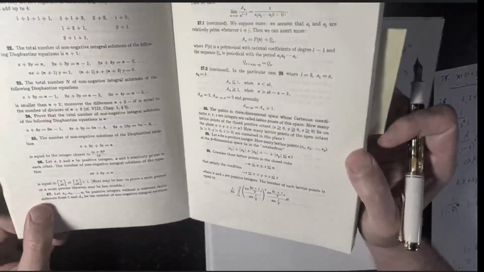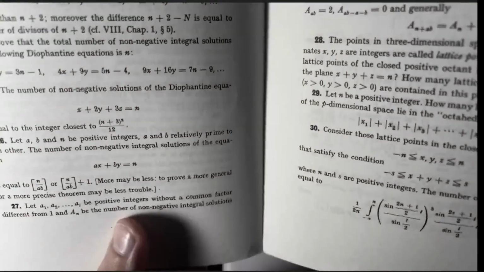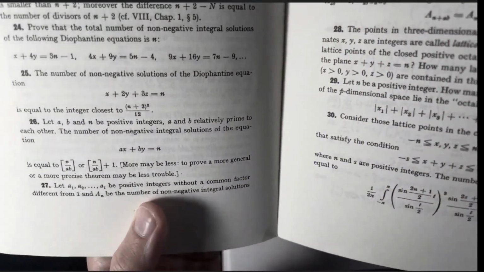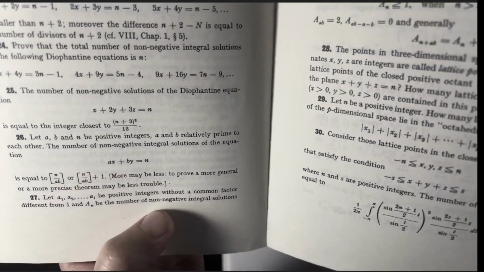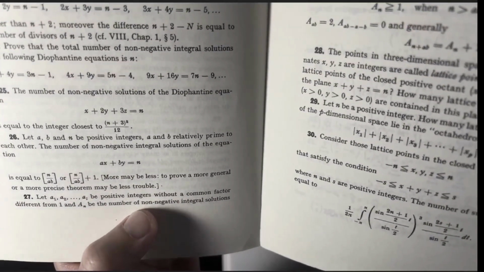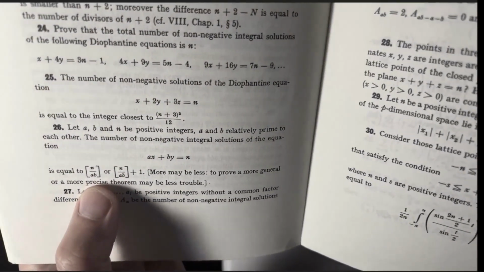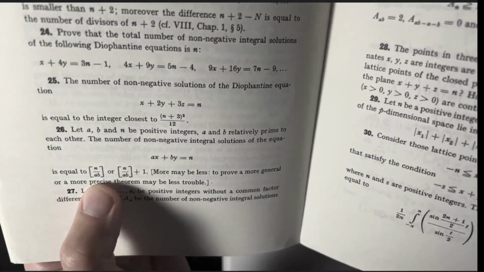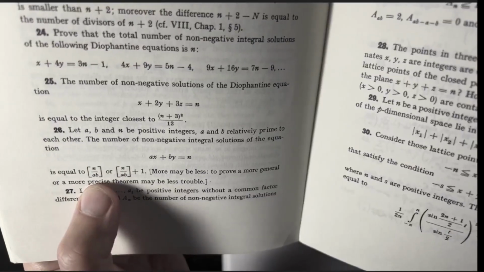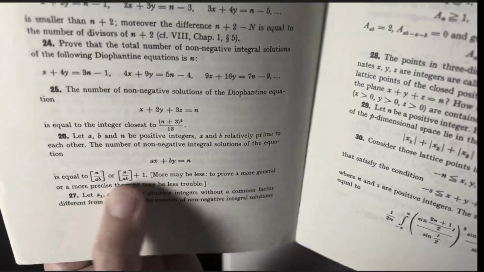Question, again, was, a simple case of the question is right here, where he says A and B are relatively prime. Can you tell me the number of solutions to that equation, where, of course, natural number solutions for x and y. And he says, well, it's going to be, by the square brackets, he means the integer closest to this number. So it's either n over a plus b or n over a plus b plus 1. It's one of those two.